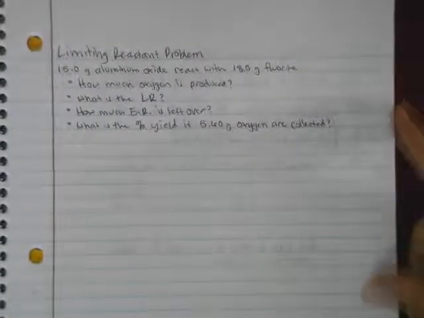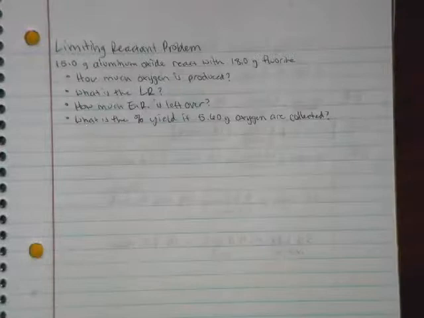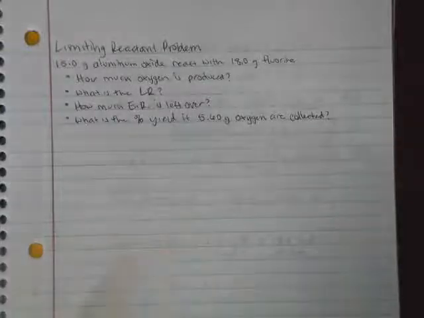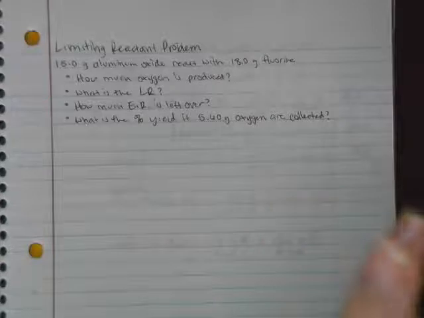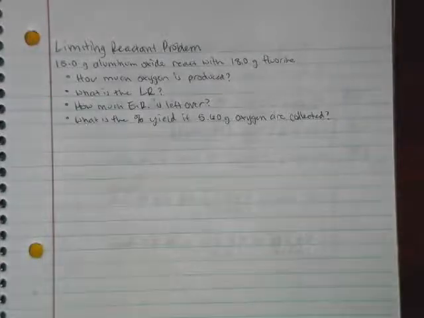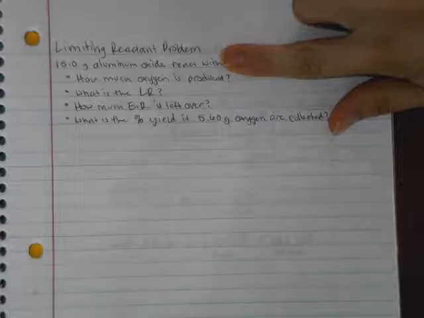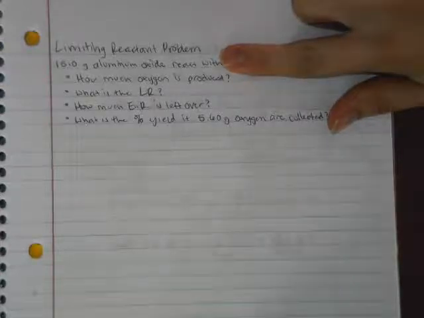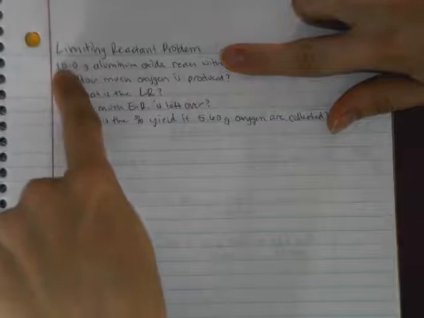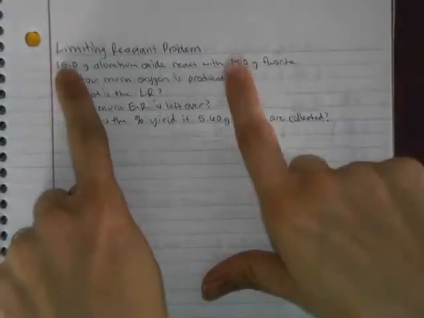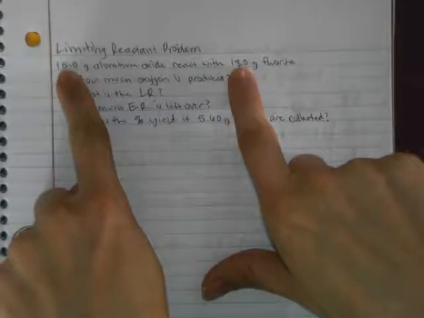Okay, so here's an actual problem. We've got 15 grams of aluminum oxide that need to react with 18 grams of fluorine. So that's what I have available. That's what I'm throwing into my system, okay, to react. Up till now, you've just had something like this, where 15 grams reacts. How much am I going to be able to make? The assumption that you're making there is that all these 15 grams get used up. We cannot make that assumption when we have 2 different reactants with specific quantities.